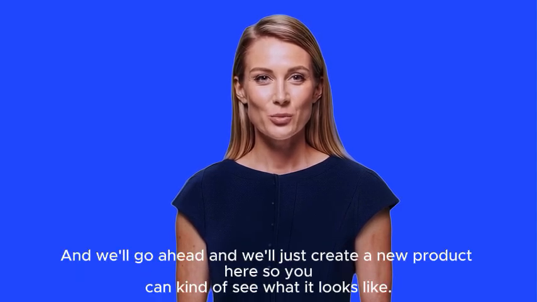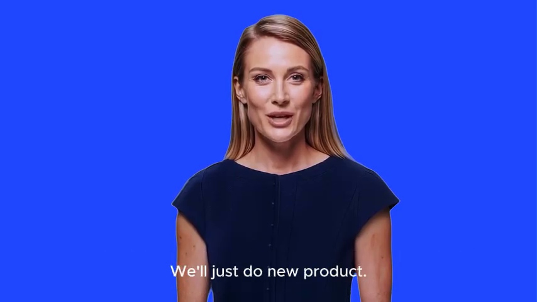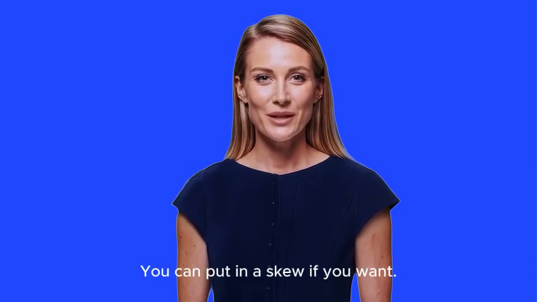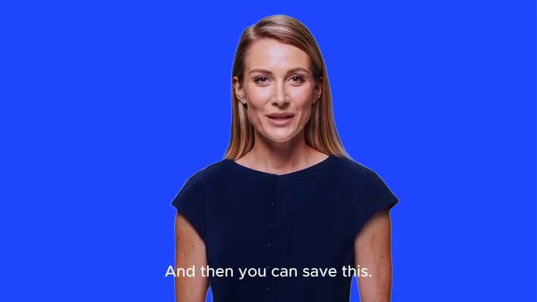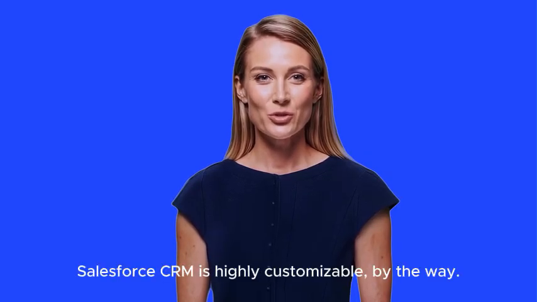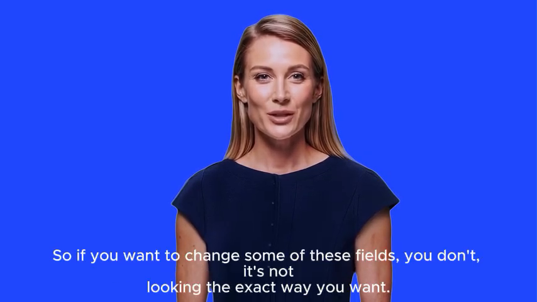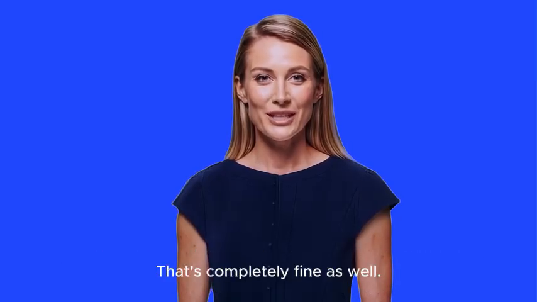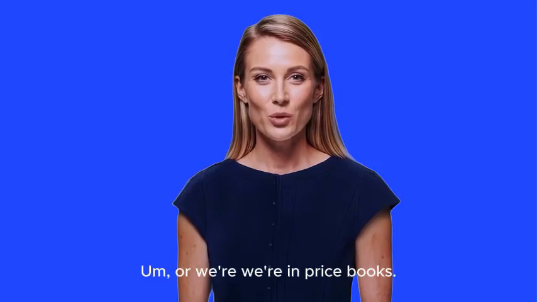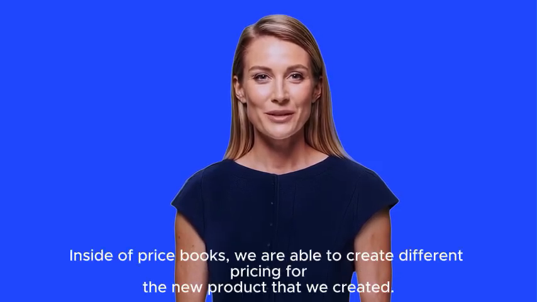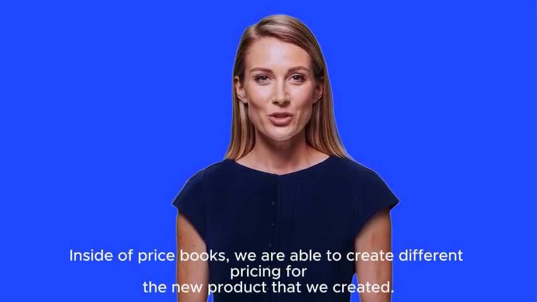And we'll go ahead and create a new product here so you can see what it looks like. We'll just do new product. Do your product family none. You can put in a SKU if you want, and then you can save this. Salesforce CRM is highly customizable, by the way. So if you want to change some of these fields, because it's not looking the exact way you want, that's completely fine as well. Now we're in price books. Inside of price books, we are able to create different pricing for the new product that we created.